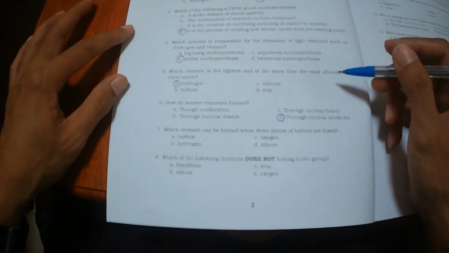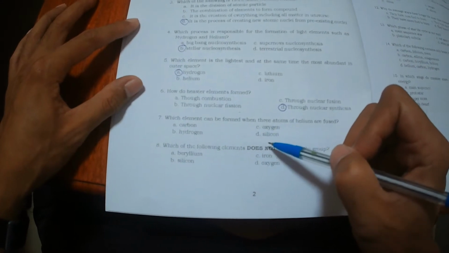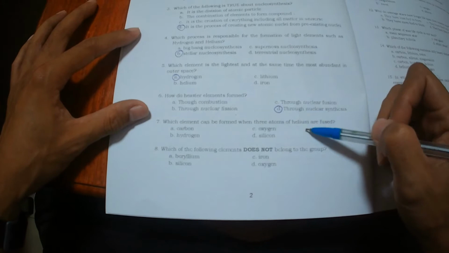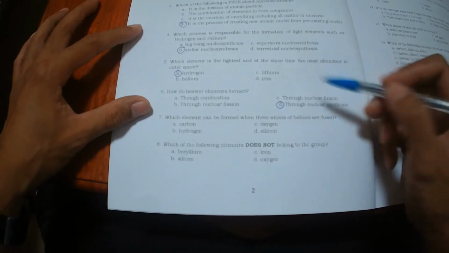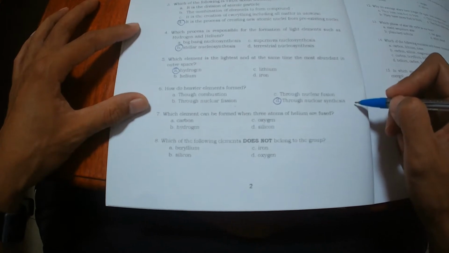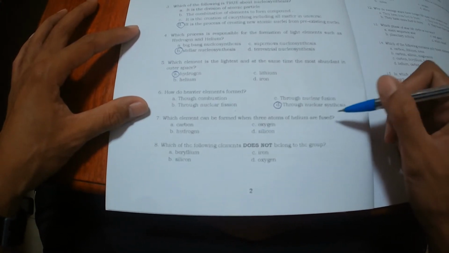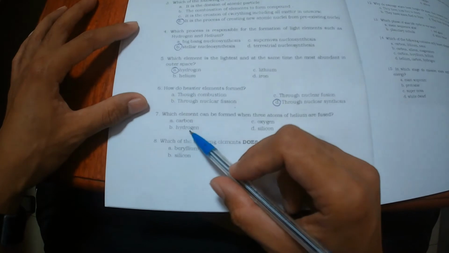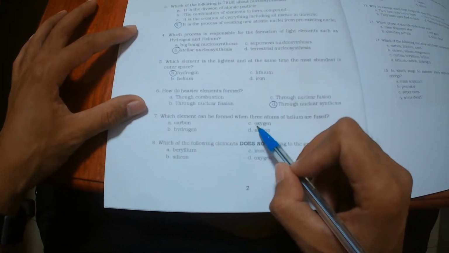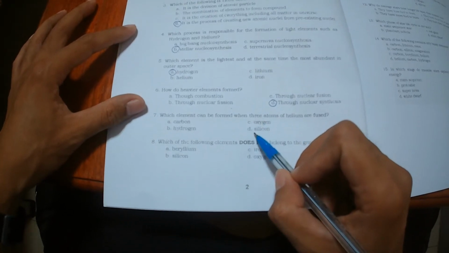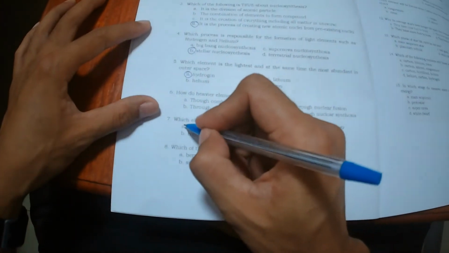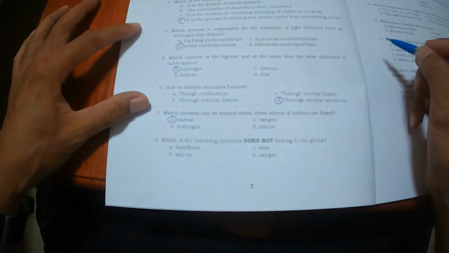Okay. Which element can be formed when 3 atoms of helium are fused? Tatlong helium. 3 atoms of helium. He3. Hindi naman oxygen. Oxygen is O2. Hydrogen. Baka carbon. Carbon.